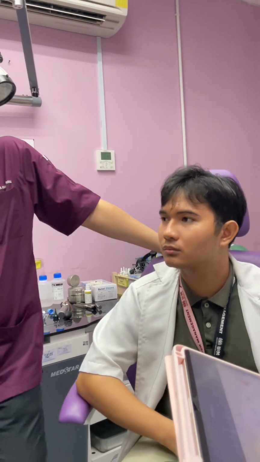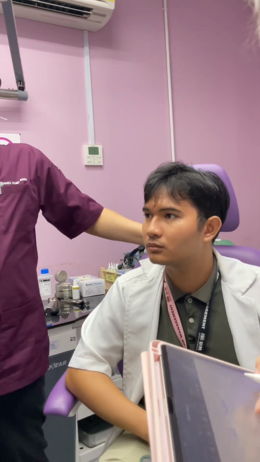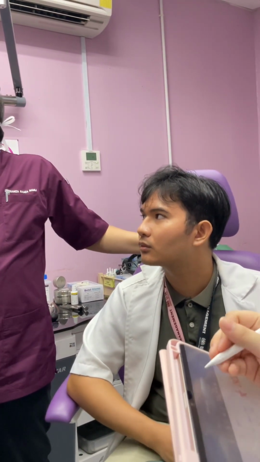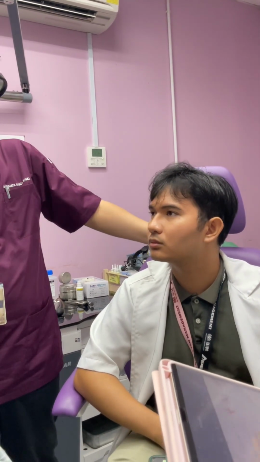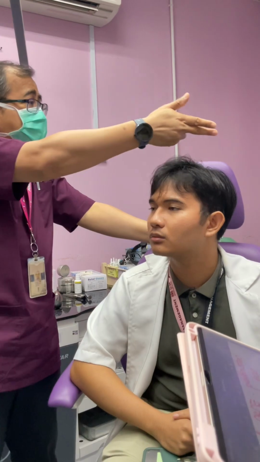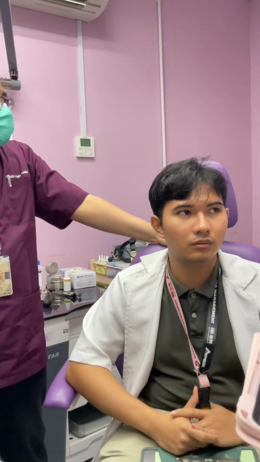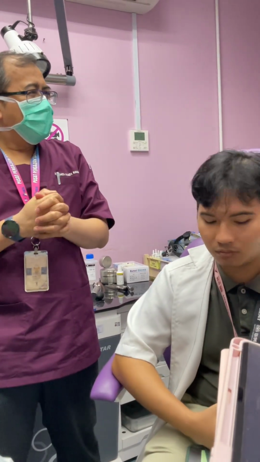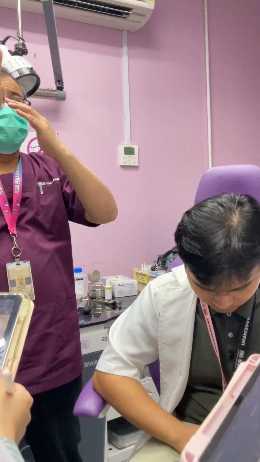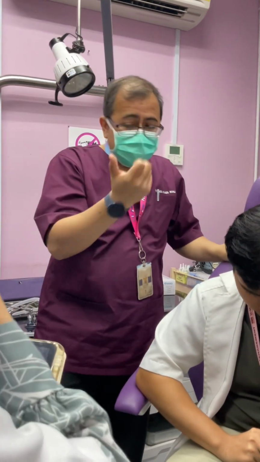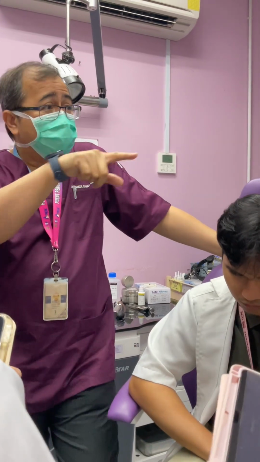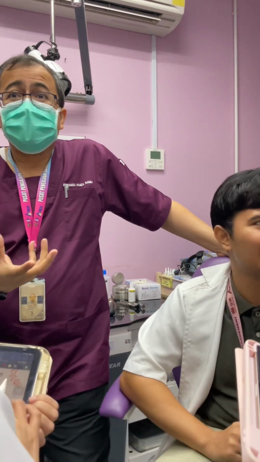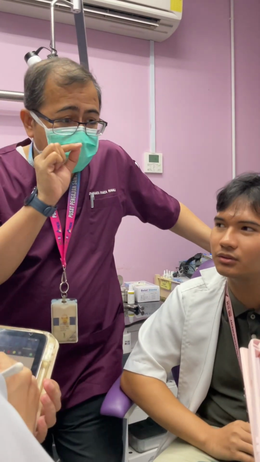Very good. The location of the perforation. How do you divide the TM? Four quadrants. You can divide into 4 quadrants, or a much simpler way. You don't need to remember the 4 quadrants: superior, inferior, anterior, and so on. Like central or marginal. Good. Next, pars tensa or pars flaccida. Done. You describe the location of the perforation.